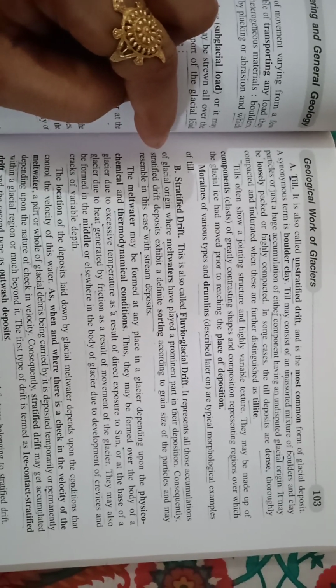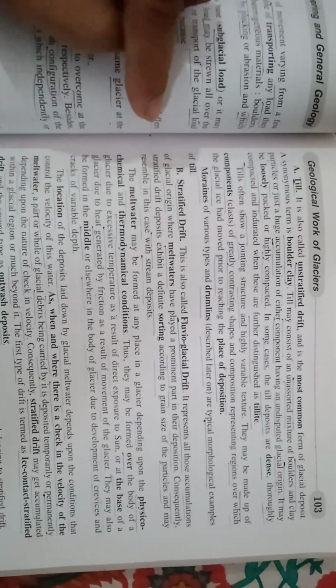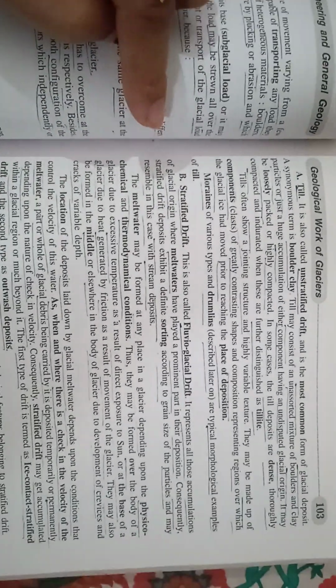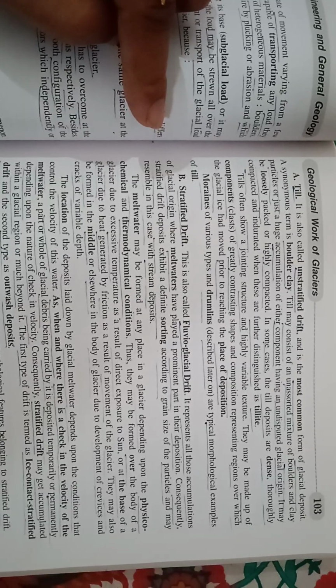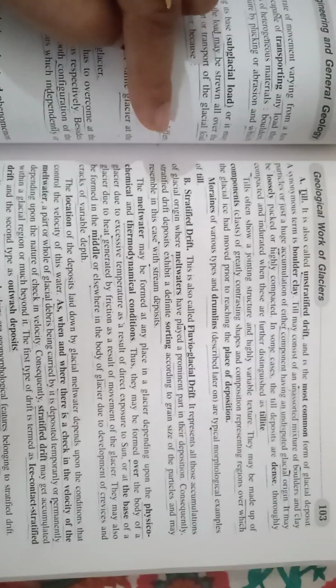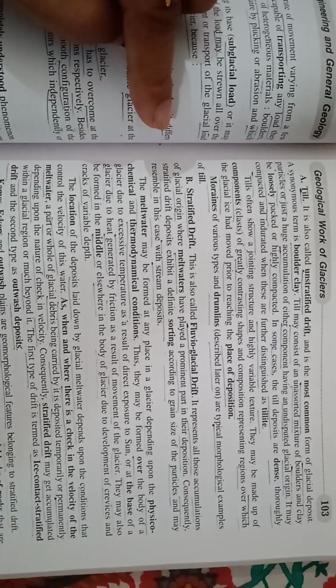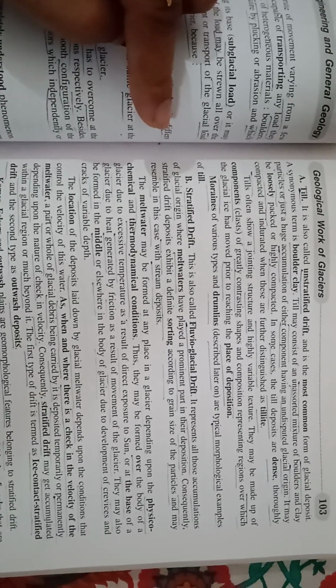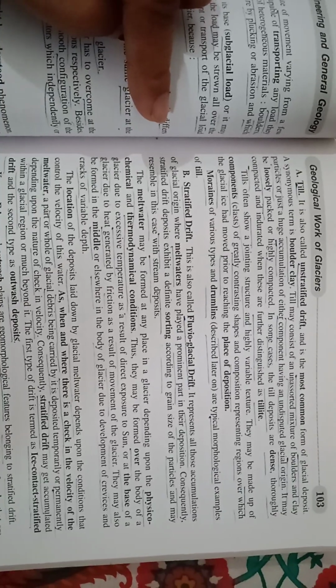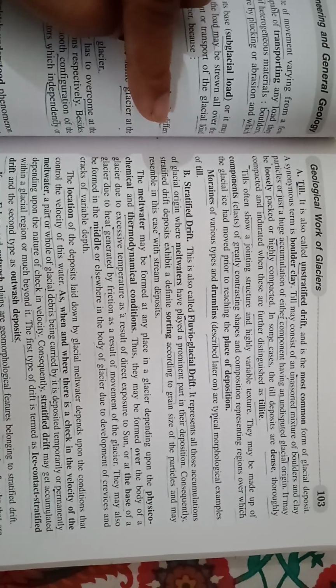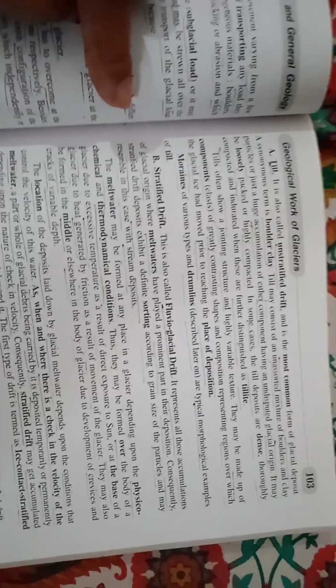It represents all those accumulations of glacial origin where meltwater has played a prominent part in their deposition. Consequently, the stratified drift deposits exhibit a declining sorting according to grain size of the particles and may resemble in this case the stream deposits.